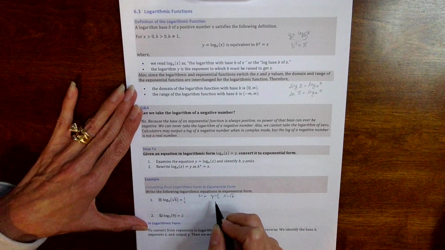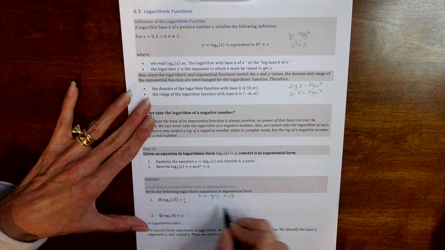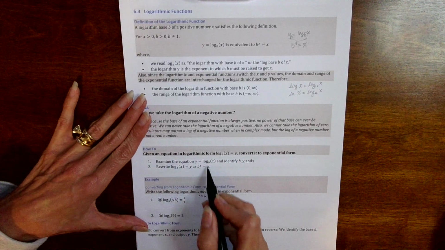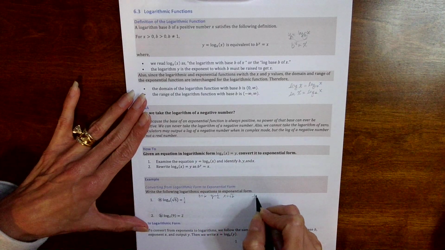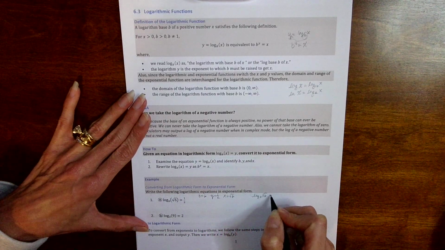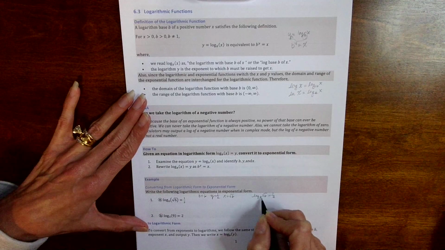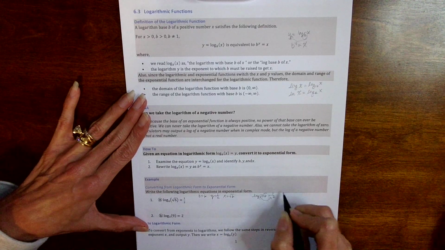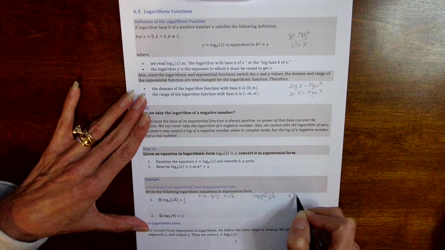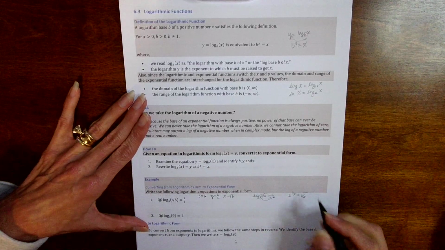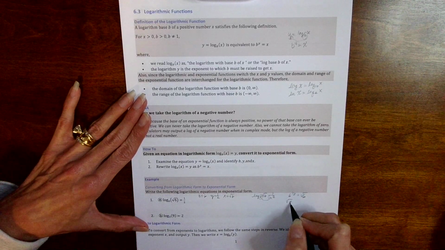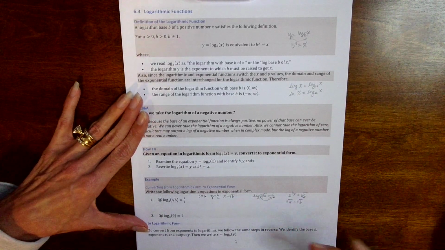So we rewrite this. Remember, I said that I think of this as this coming around here and bumping that up, so that becomes 6 to the 1/2 power equals the square root of 6. And that's a true statement, because the square root of 6 equals the square root of 6.